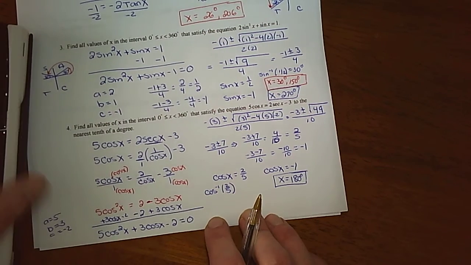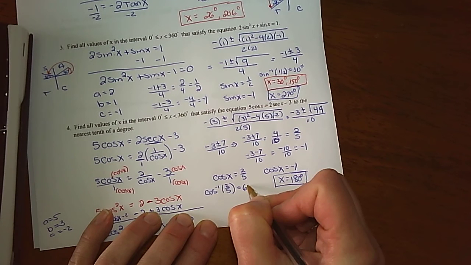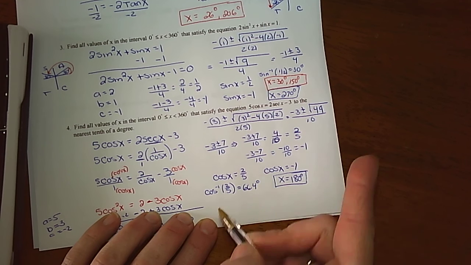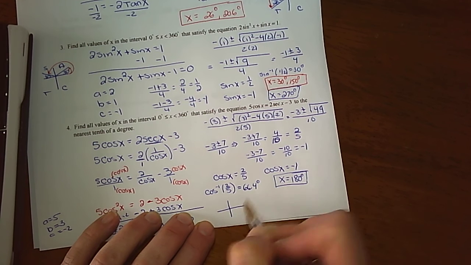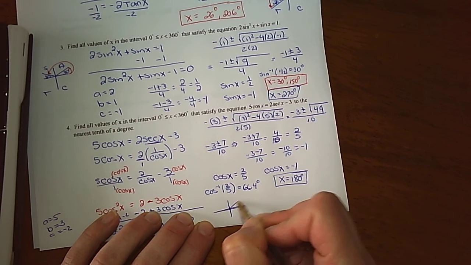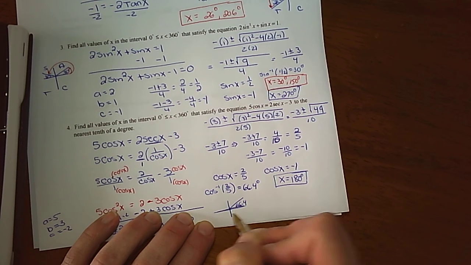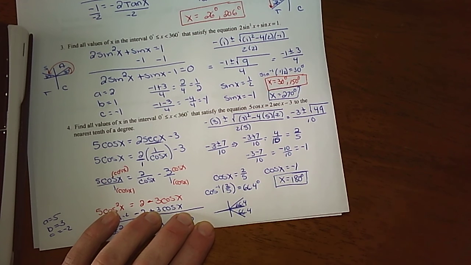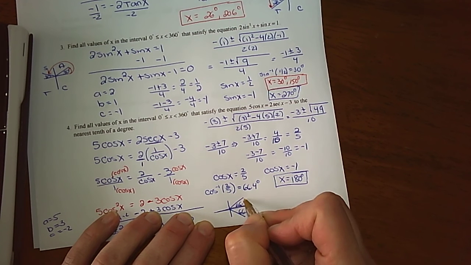Since I want to round it to the nearest degree, this is now my reference angle, not the answers. Since that was a positive 2/5, I've got to draw the 66.4 in the two quadrants where cosine is positive. So I'm going to go from here to here.